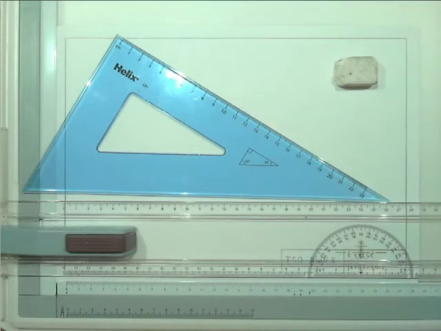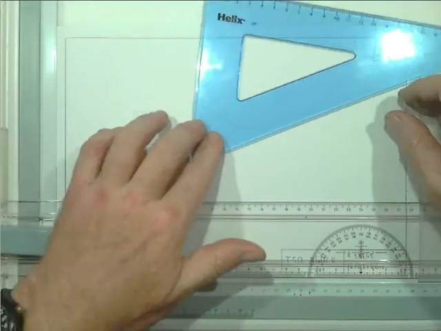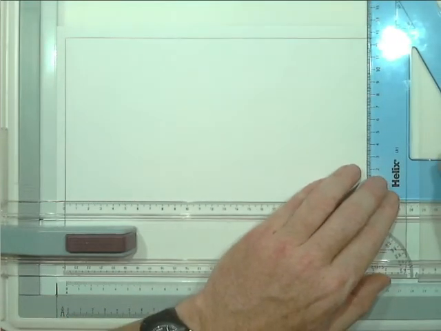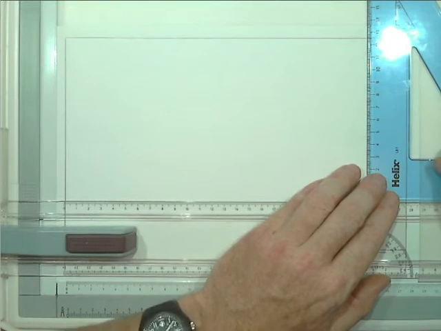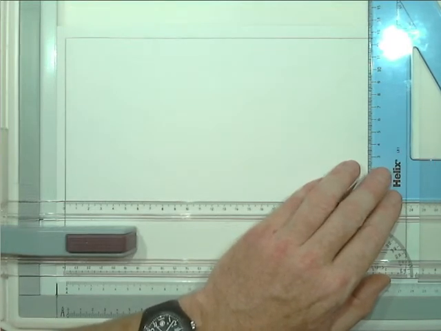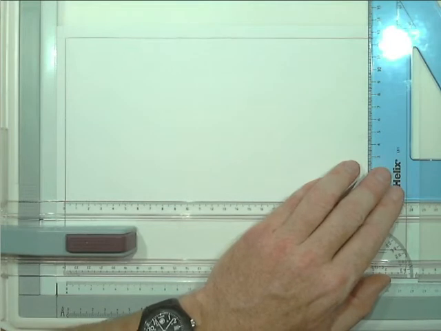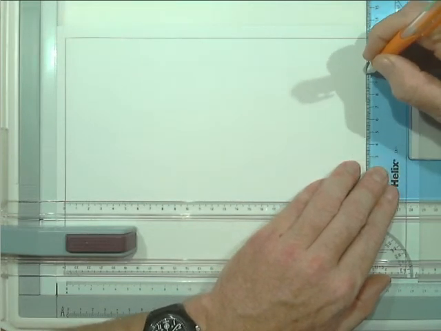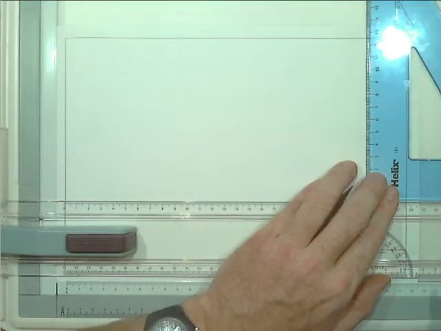So let's get started. When you draw an isometric block, you need to identify the orthogonal lines. Those are the height and length and width lines. So the height lines you draw vertically straight up and down like that.